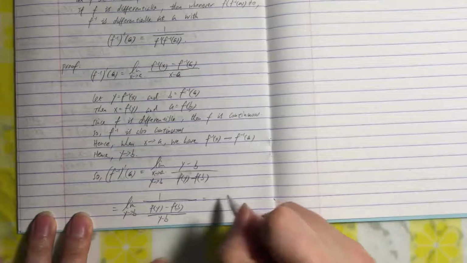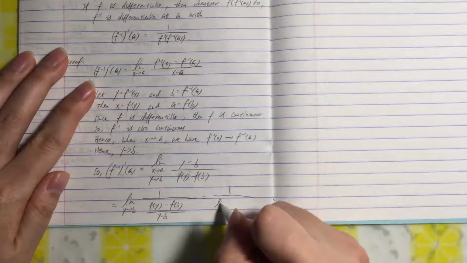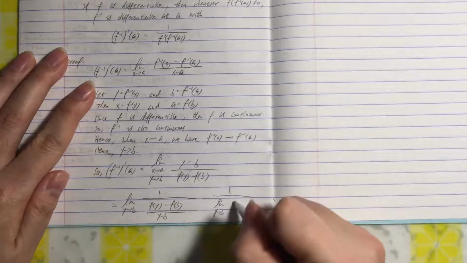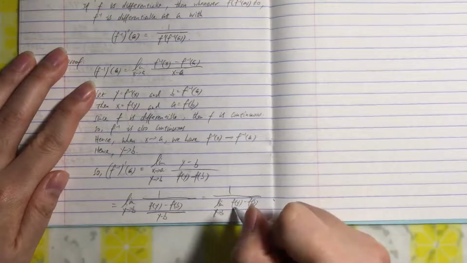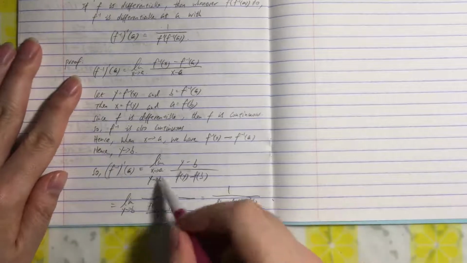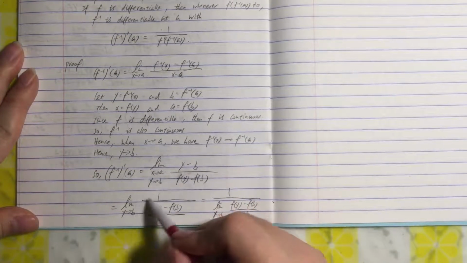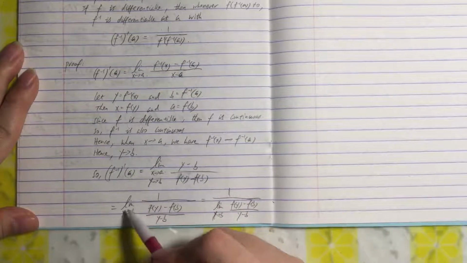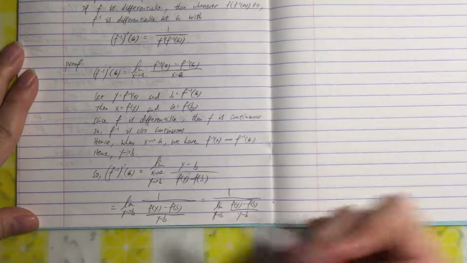Then this can be rewritten as 1 over the limit as y approaches b of f of y minus f of b over y minus b. Since the function 1 over x is continuous, I can bring the limit inside.